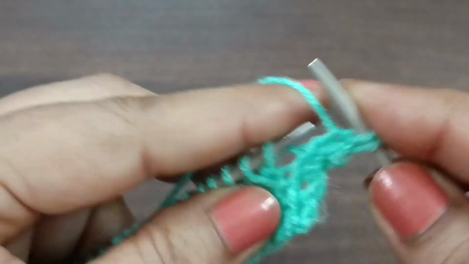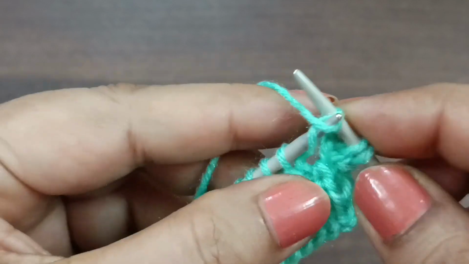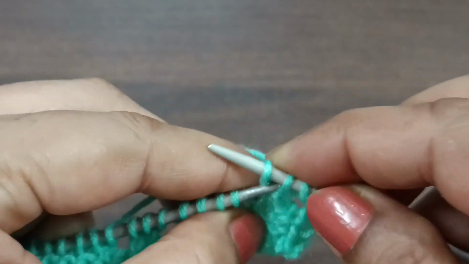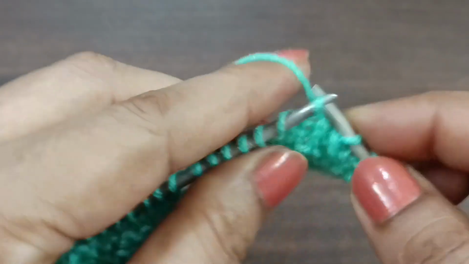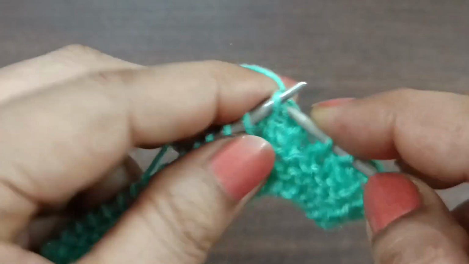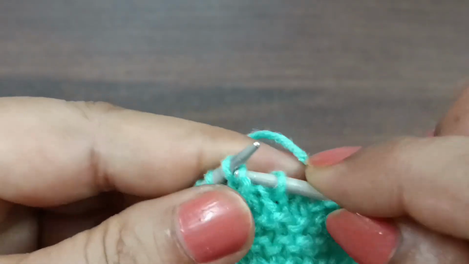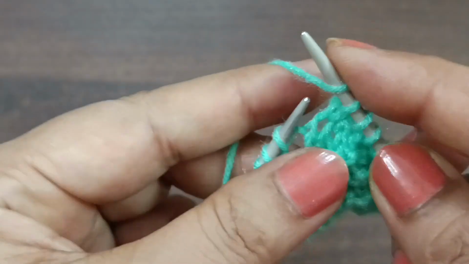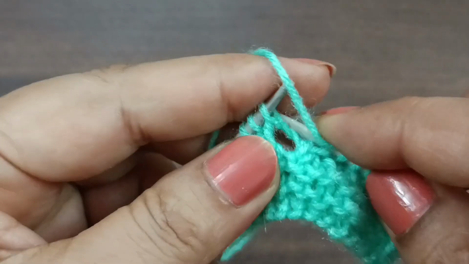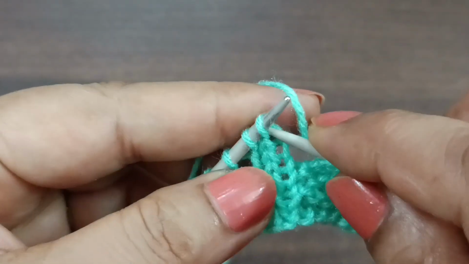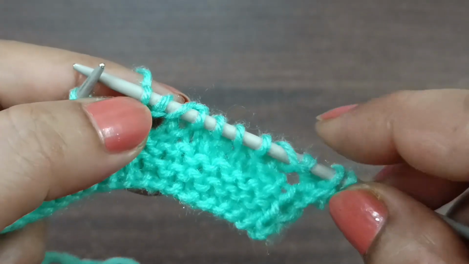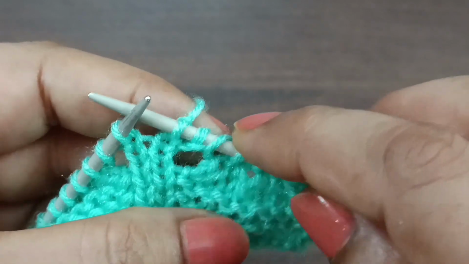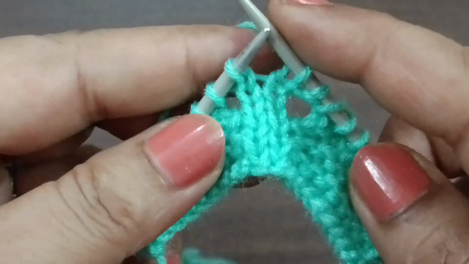Knit 1, yarn in front, purl 1, yarn over, knit together from back loop, knit 2, slip 2, knit together from front loop, yarn over, purl 1, yarn in back, knit 1. That's our repeat. Again we repeat this pattern.